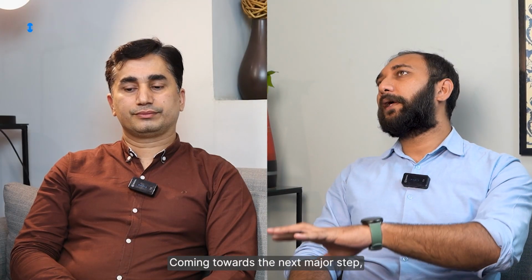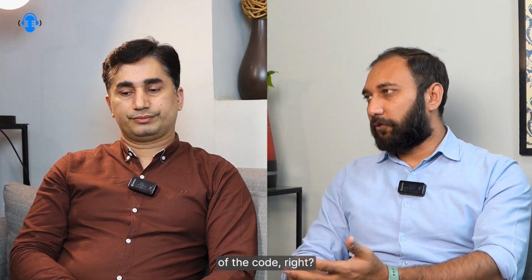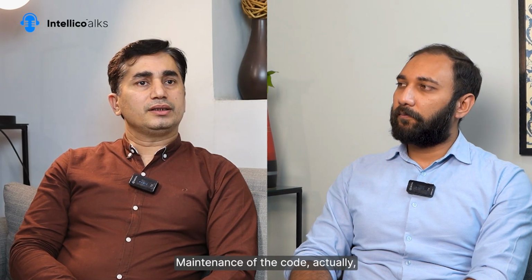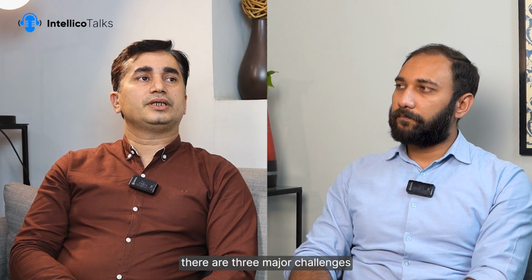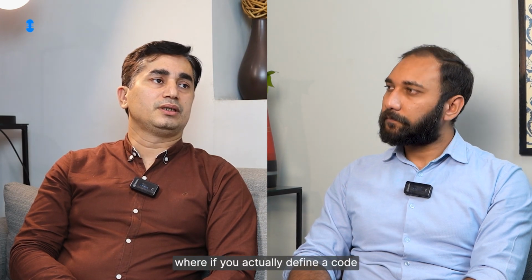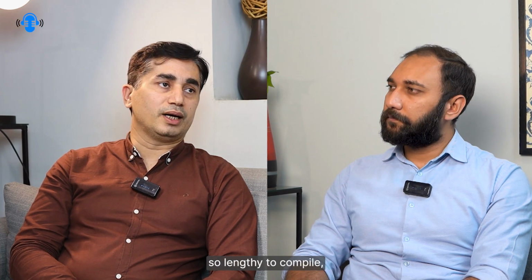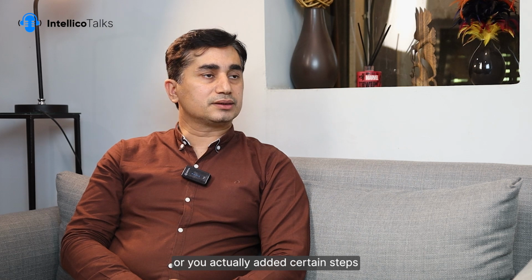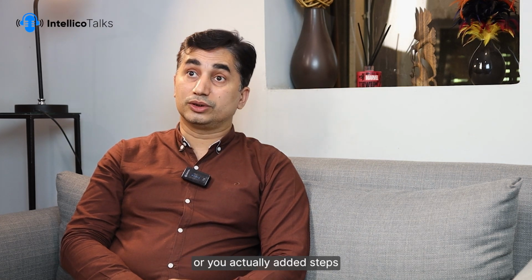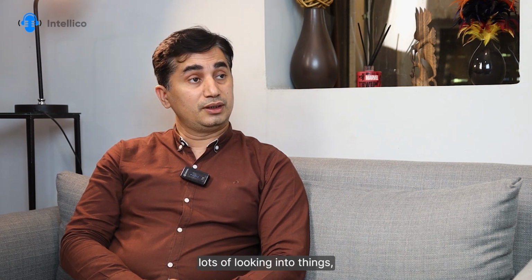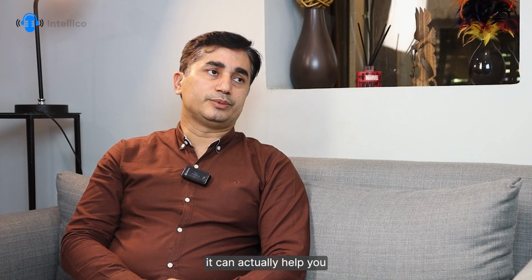Coming to the next major step, the maintenance of the code, what would you explain in that? In maintenance of the code, there are three major challenges. First, continuous integration and deployment, CI/CD. If you define code that is so lengthy to compile or work with, or you added steps that are very compute intensive, or steps that require a lot of documentation, AI can help you with that as well.